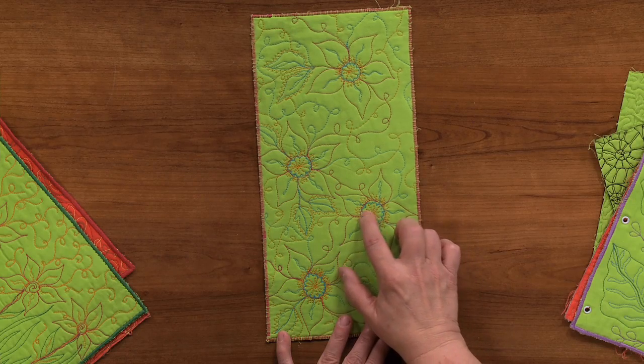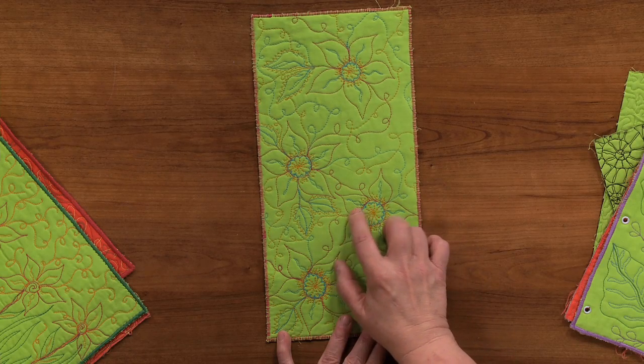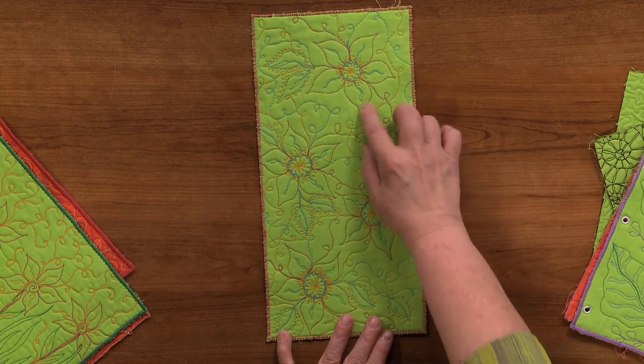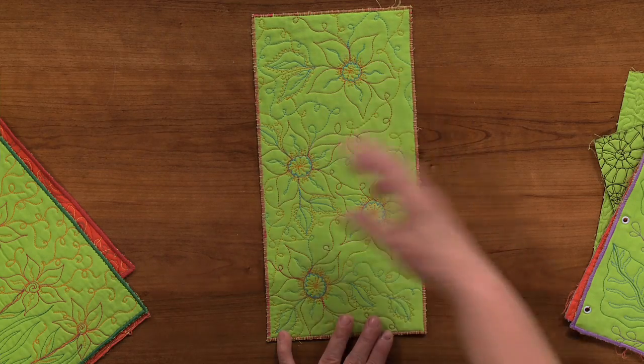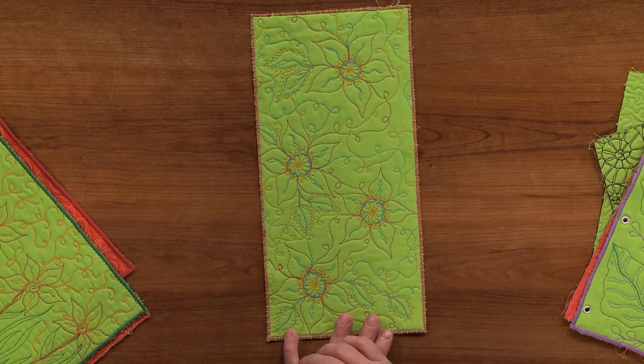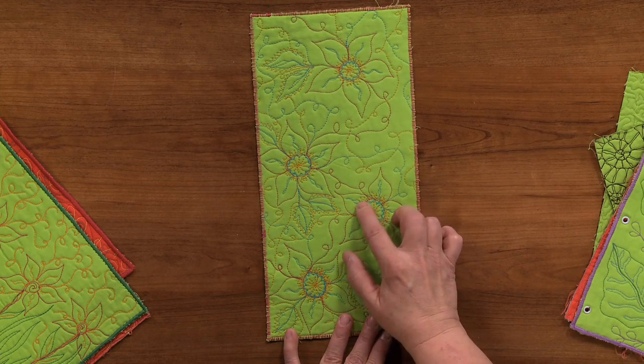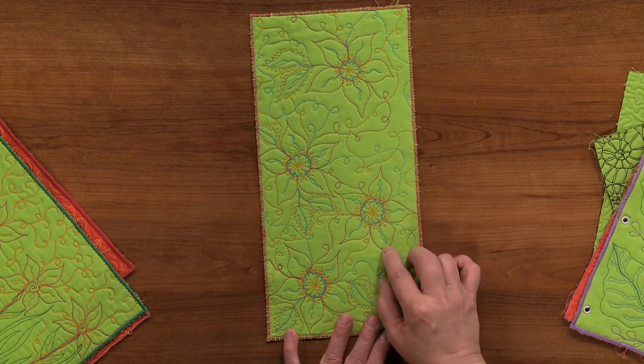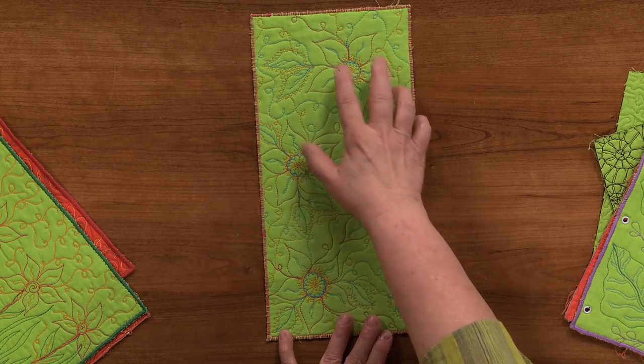And the yellow I used to make the center of each flower, to add the texture around the centers, and then loop-de-looped to the next flower. Took the yellow thread out and put in the turquoise and added the little gentle curves inside the center, added the little texture inside the petals, and loop-de-looped from flower to flower.